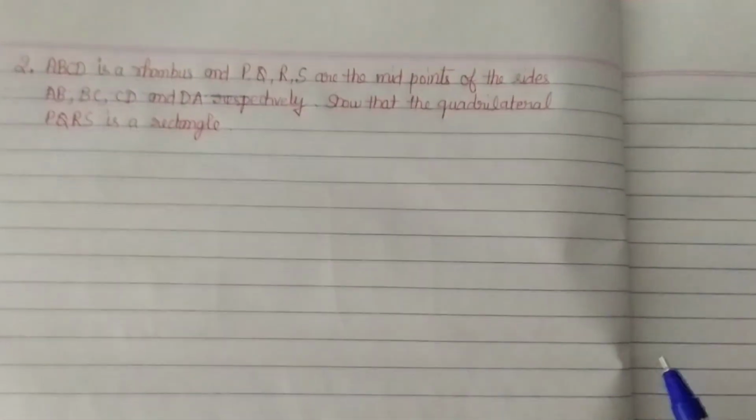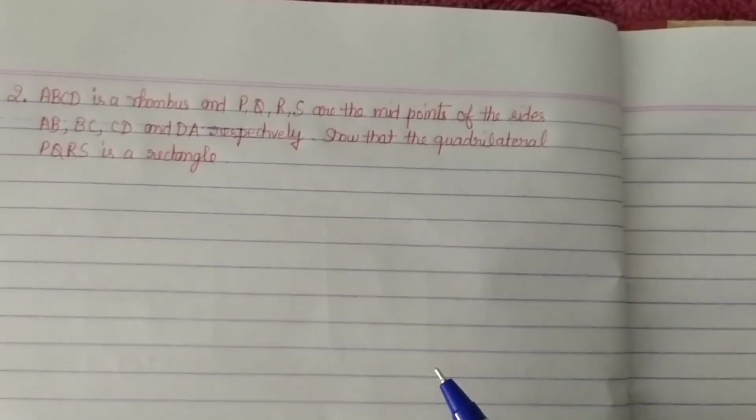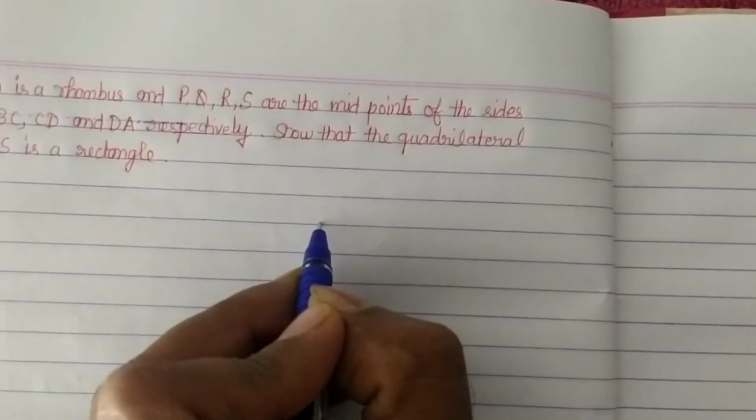The question is saying that ABCD is a rhombus and P, Q, R, S are the midpoints of the sides AB, BC, CD and DA respectively, so that quadrilateral PQRS is a rectangle.